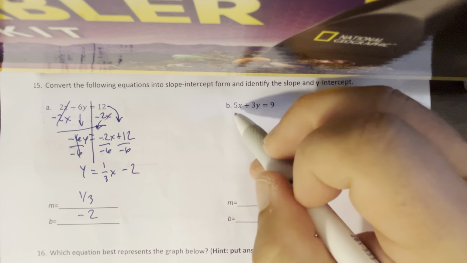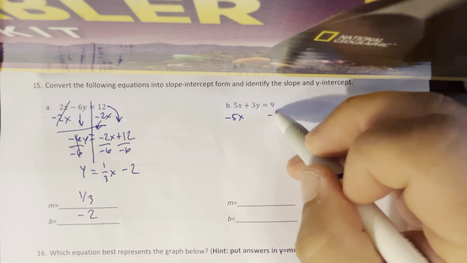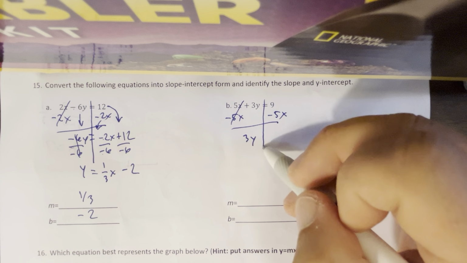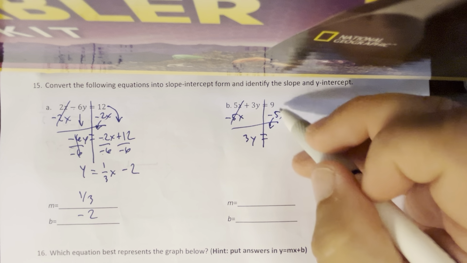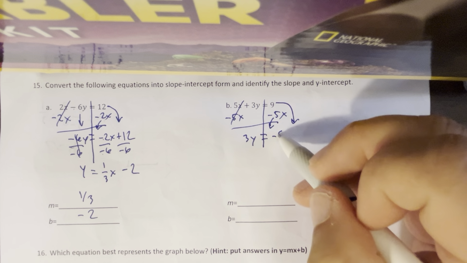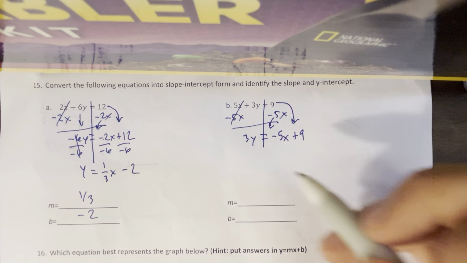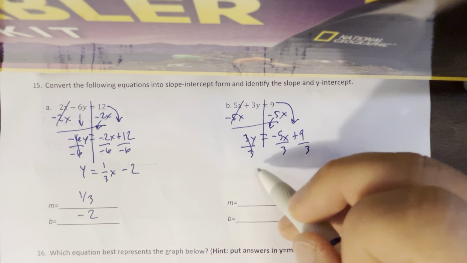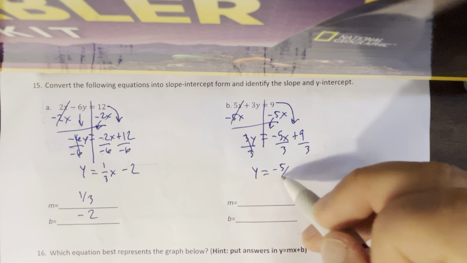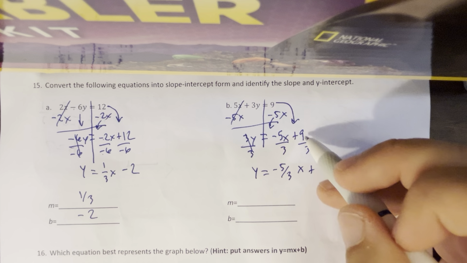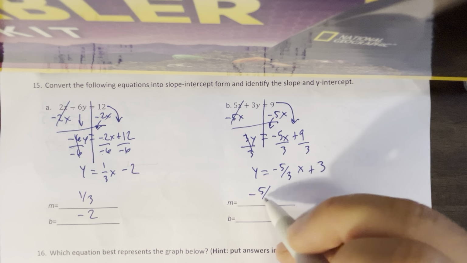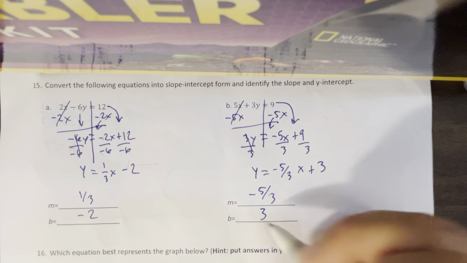Same process on this one. We'll subtract 5x to the other side. 3y is equal to, again, drop them down as they are, -5x plus 9. And then we'll divide everything by 3. So y equals -5 over 3x plus 9 divided by 3 is 3. So my slope is negative 5 over 3, and my y-intercept is 3.